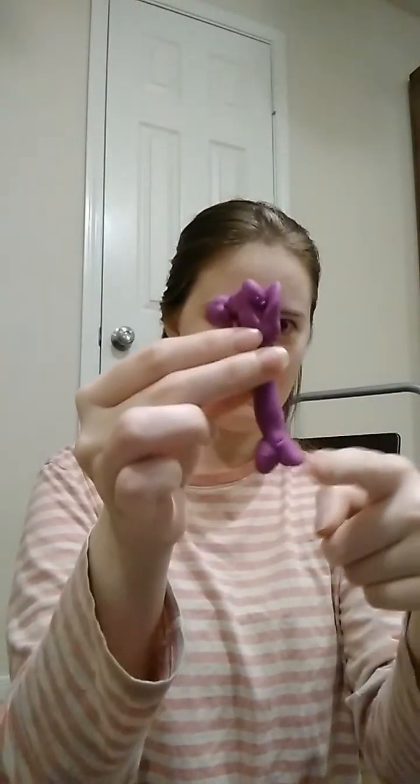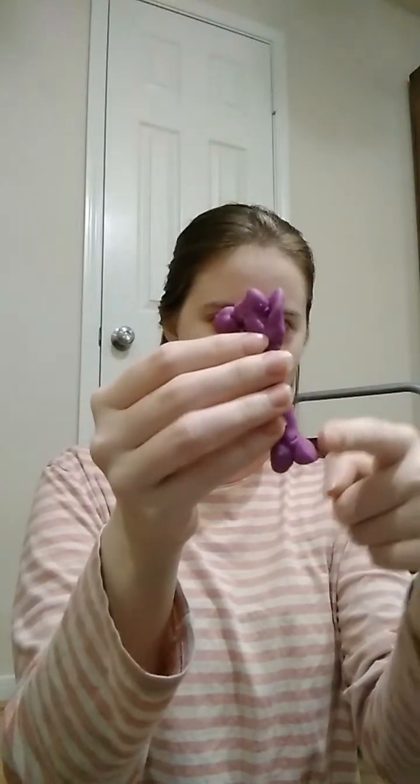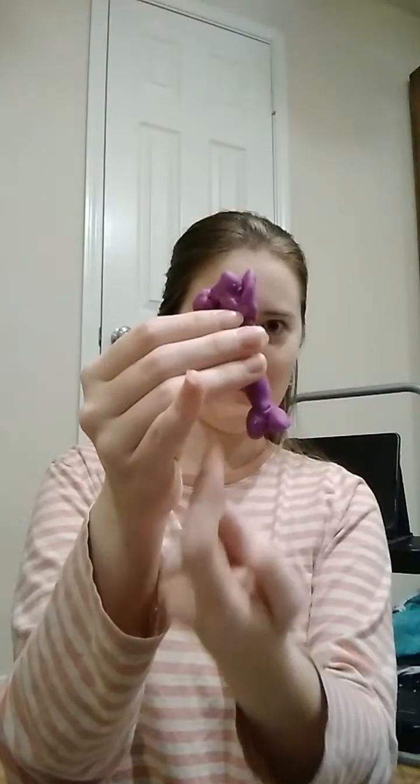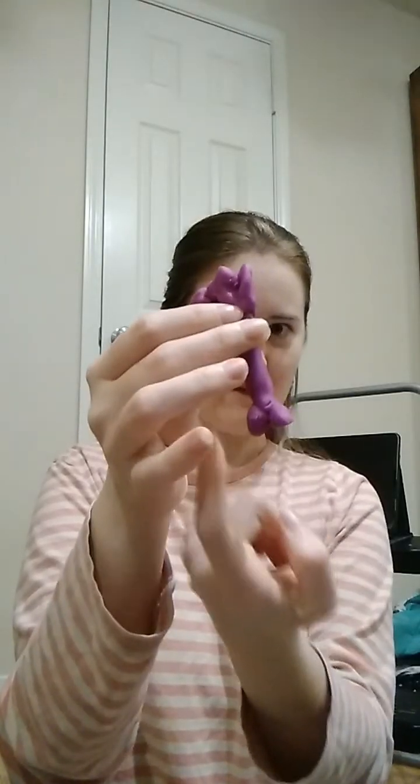This side here, the outside of your leg, that's called the lateral condyle. And this side here, the inside of your leg, is the medial side. So this is the medial condyle. Medial sounds like middle, like the midline of your body. That's how you can remember that.